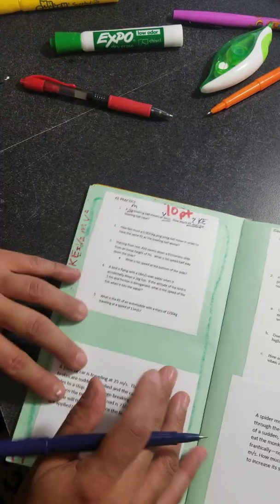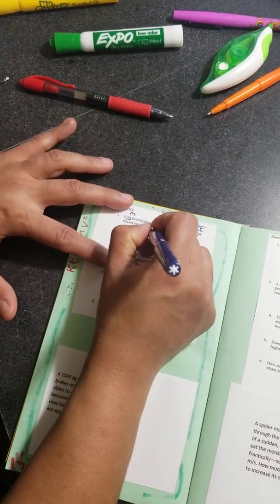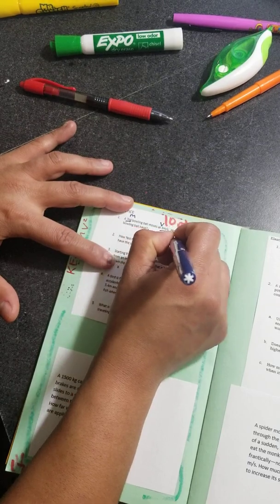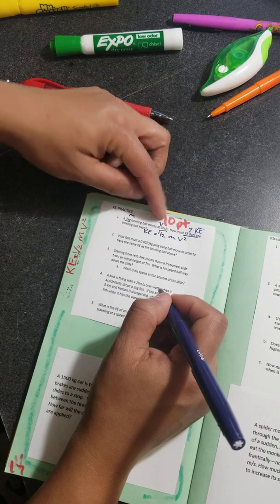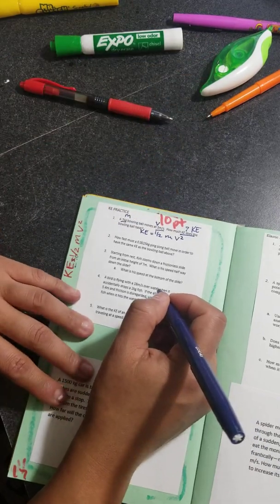So you need to solve for KE. KE equals 1/2 mv squared. And here's your m and there's your v. Solve for it. Next one.